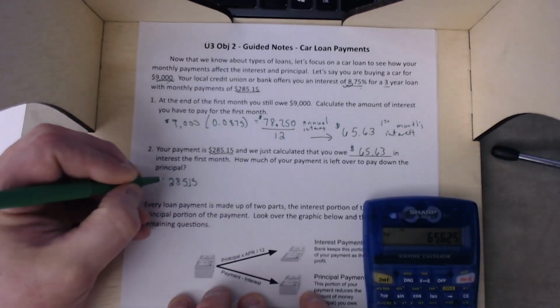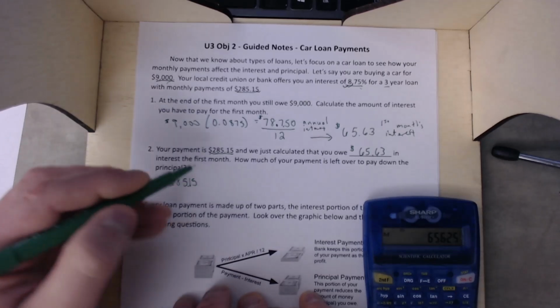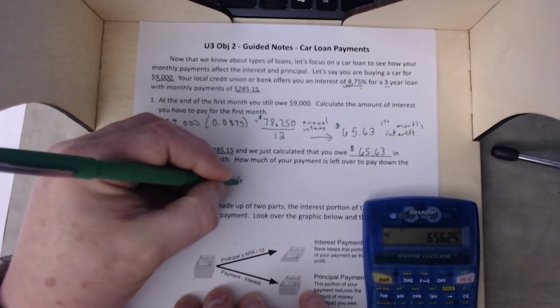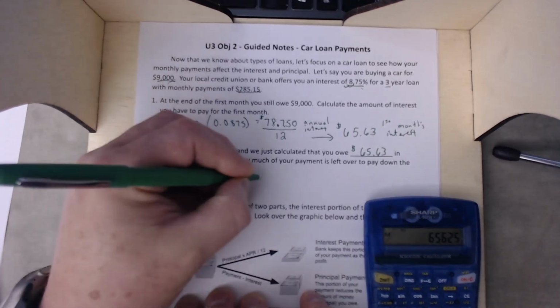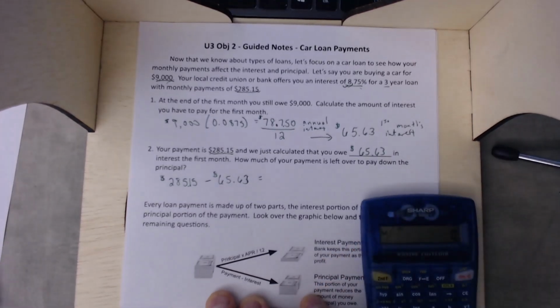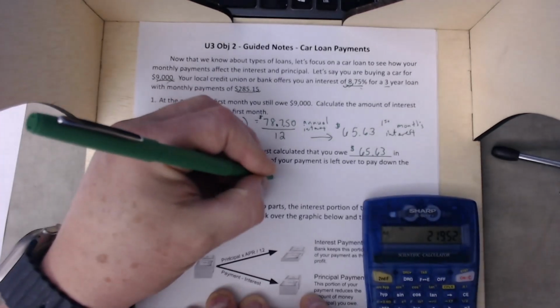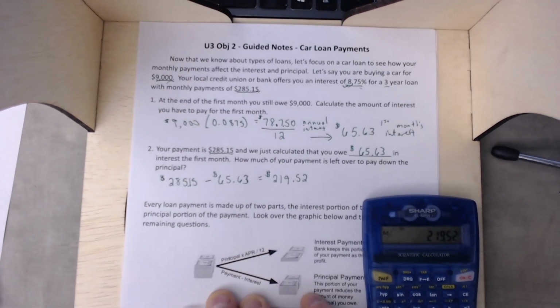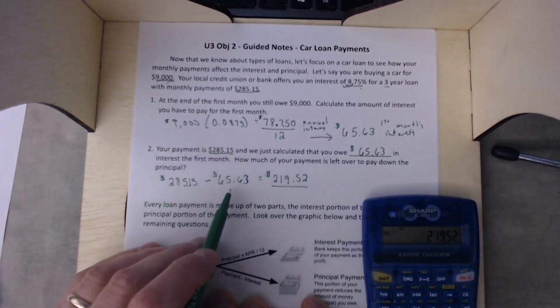This payment is made up of both interest and principal payment, minus the interest, $65.63. $285.15 minus $65.63, we get $219.52.